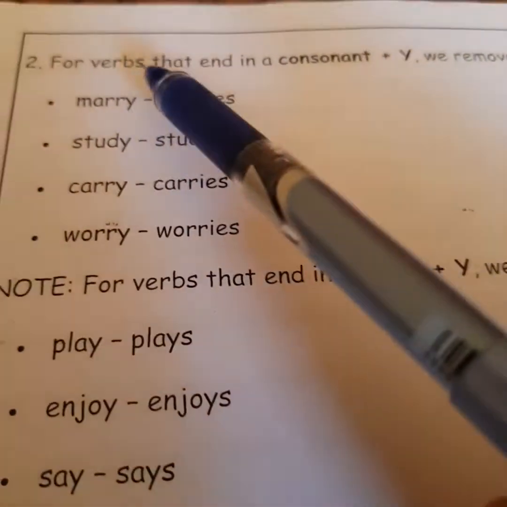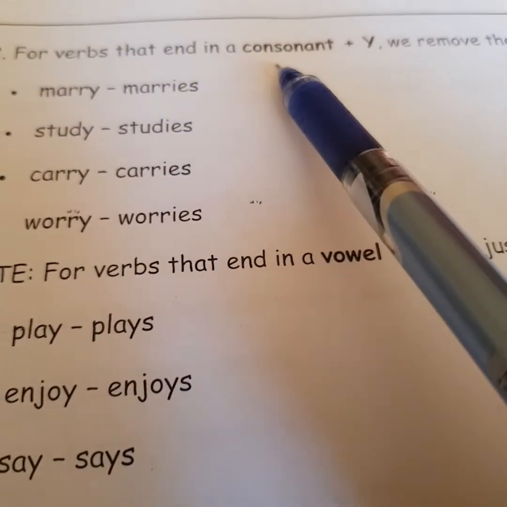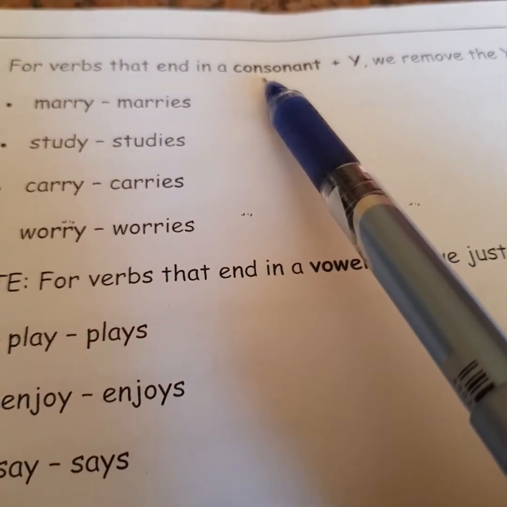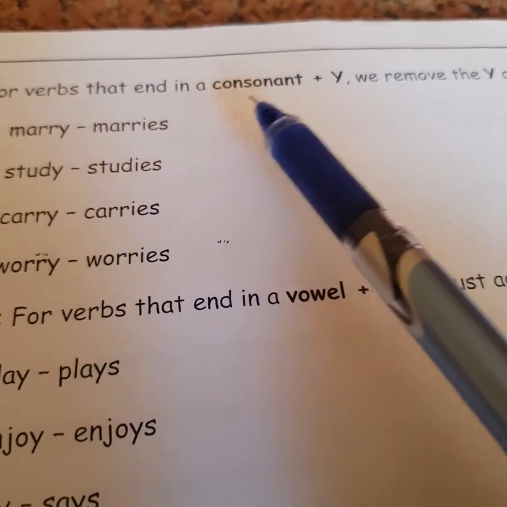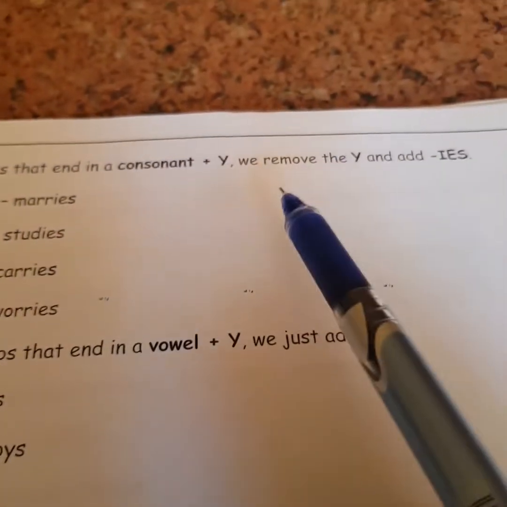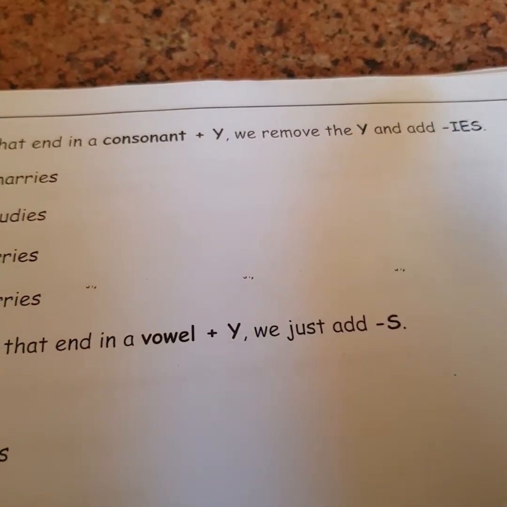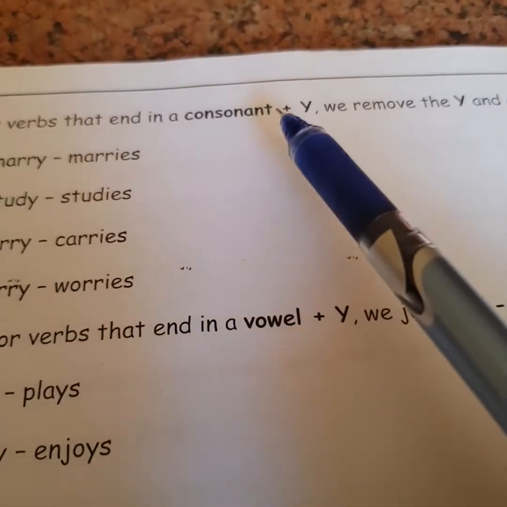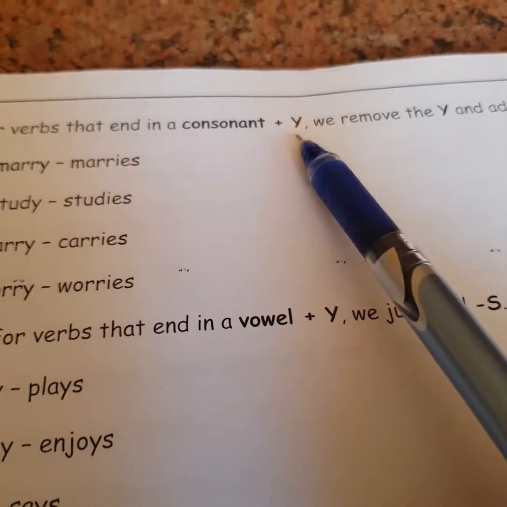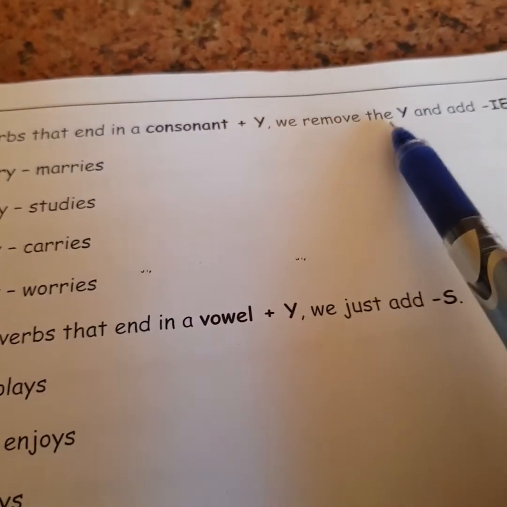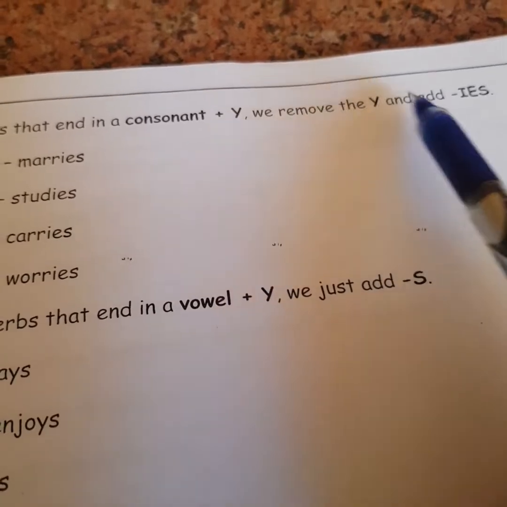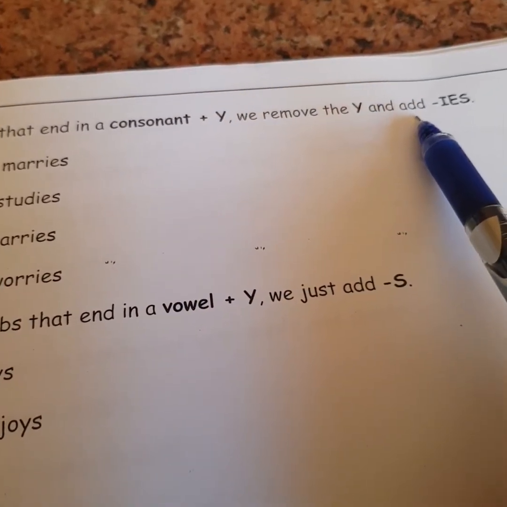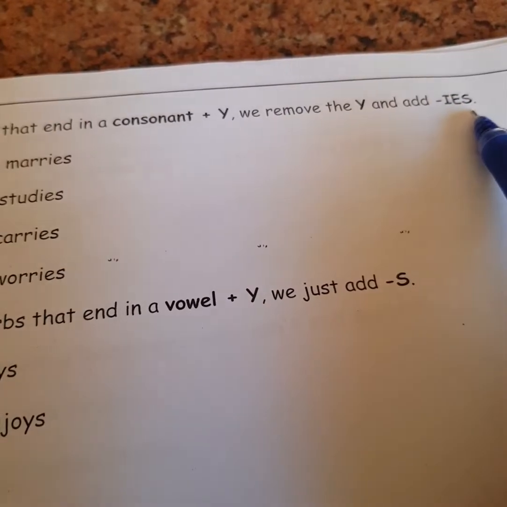بس إذا الفعل إنه بينتهي بconsonant Y. For the verb that ends in a consonant plus Y, we remove the Y and add IES. إذا الفعل انتهى عنا بconsonant حرف صحيح بعديه Y, we remove the Y. منشيل ال Y. We add منزيد IES.